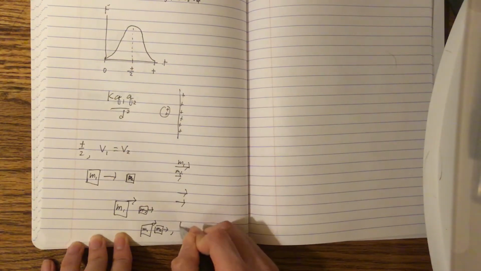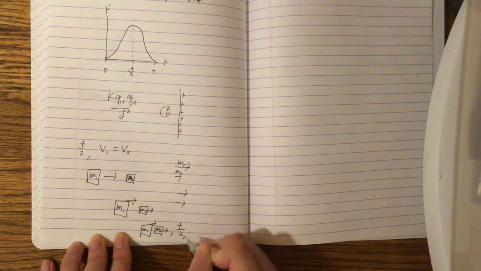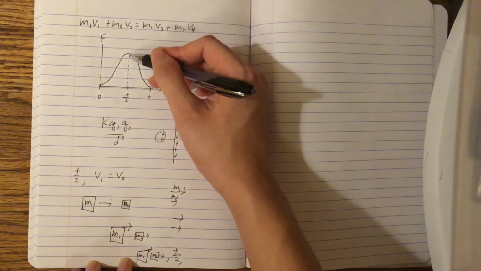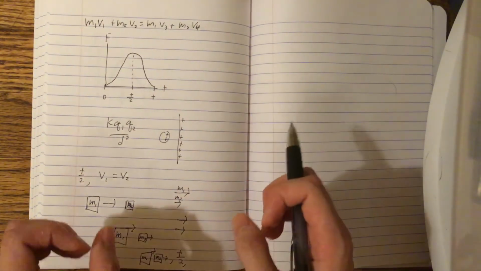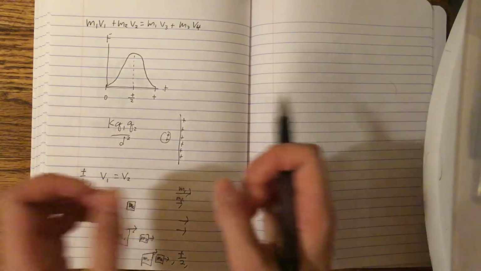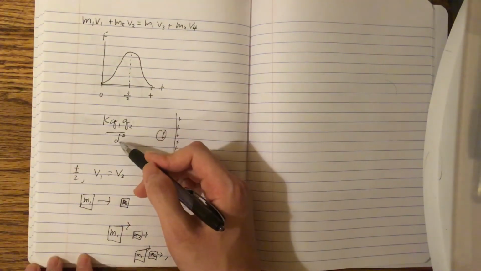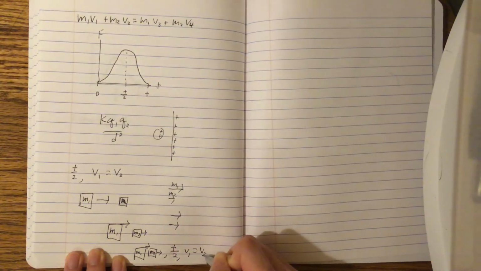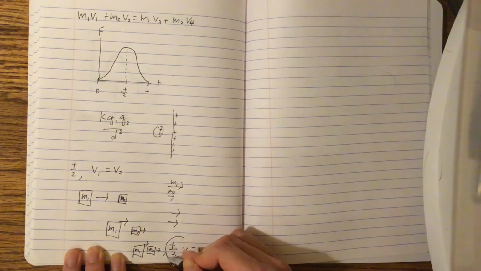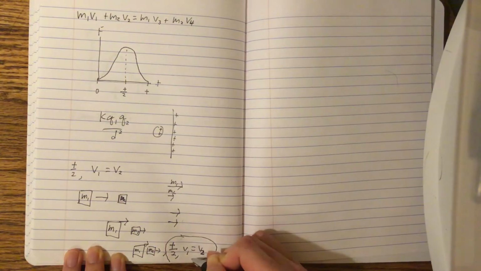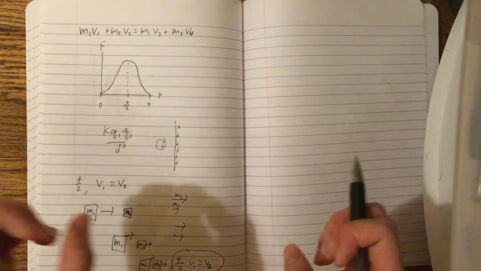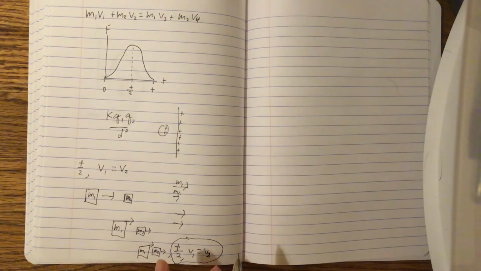And this happens at t over 2. So at t over 2, when the force is greatest, it implies that the two objects are moving at the same velocity, or are closest. When the force is greatest, the distance is the smallest. So distance is smallest, and hence v1 equals v2. So remember this. At the halftime of which the force versus time graph is symmetric, the velocity of the first object must equal the velocity of the second object, because they can't get closer to each other, because this is the closest they can be.